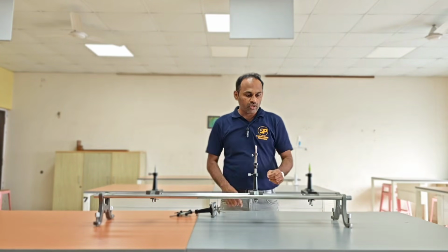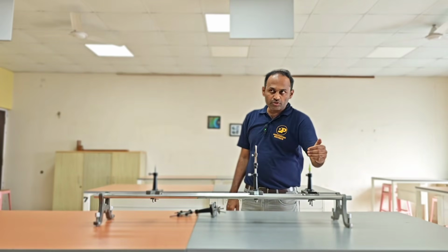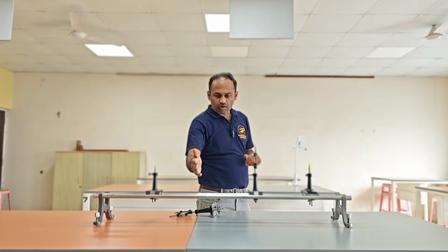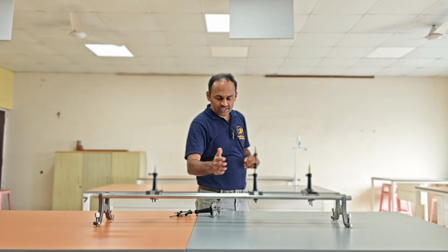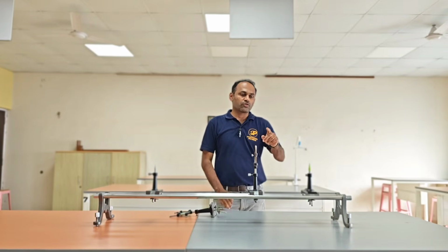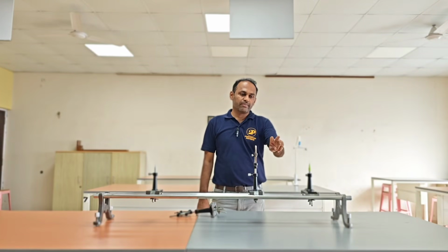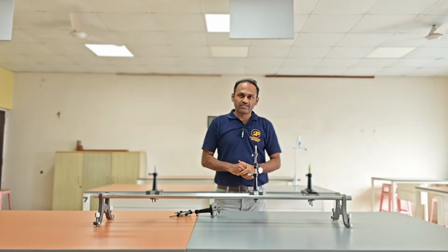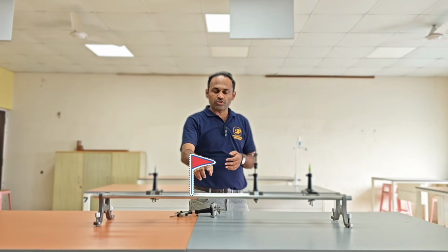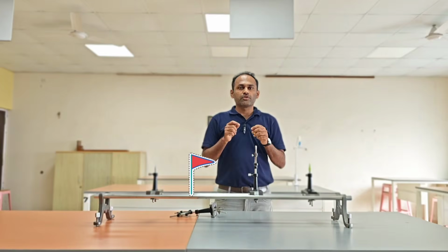If you want, you can change the horizontal position of this pin by rotating this knob. So by adjusting the position of the convex mirror, you can remove the parallax of the object pin without disturbing the object pin as well as the lens. After removing the parallax, you should note down the position of the convex mirror.